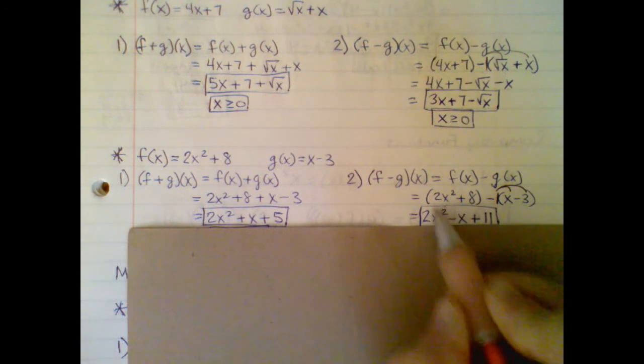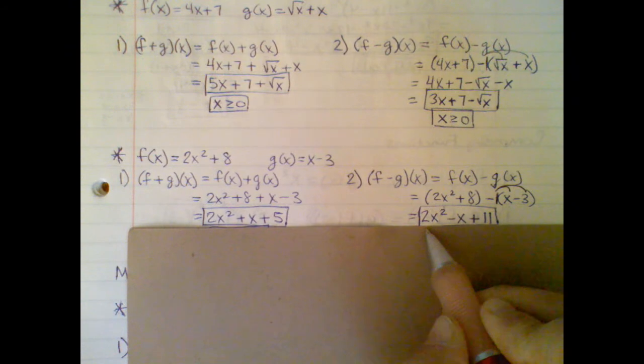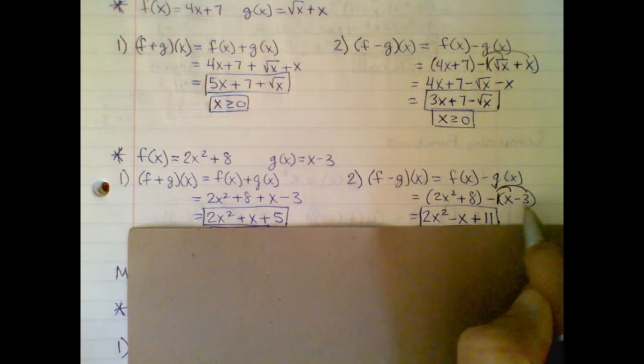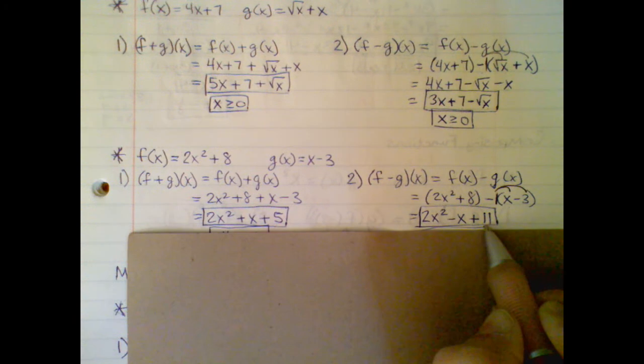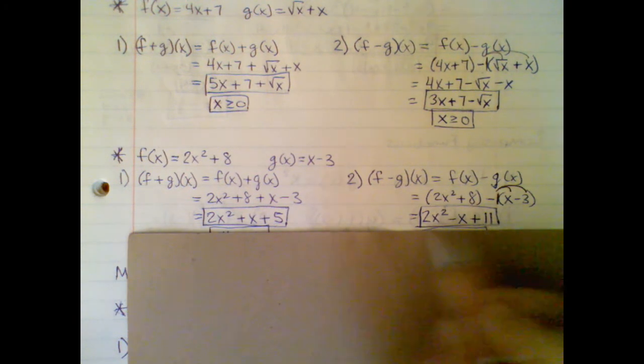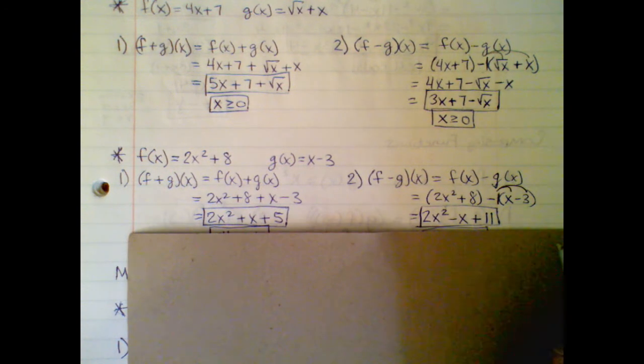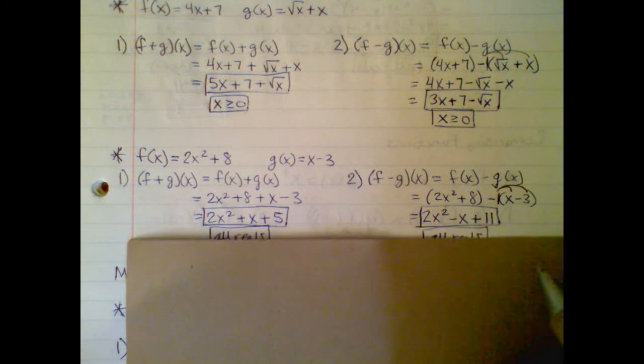So we have that 2x squared, we bring that down. We have that negative x, so bring that down, and then 8 plus the 3, we end up getting 11. And from here, that's our final answer. We can't simplify it any further. And then our domain is going to be all reals because there's no denominator and there's no square root symbol.